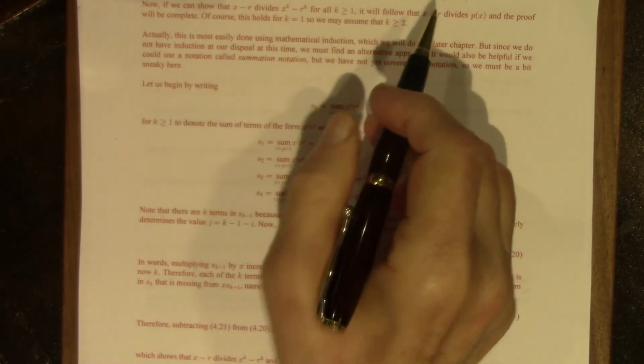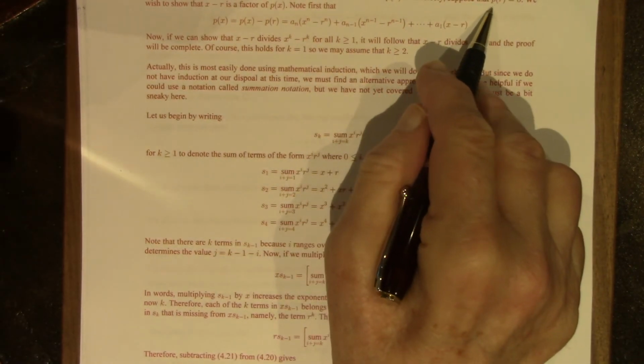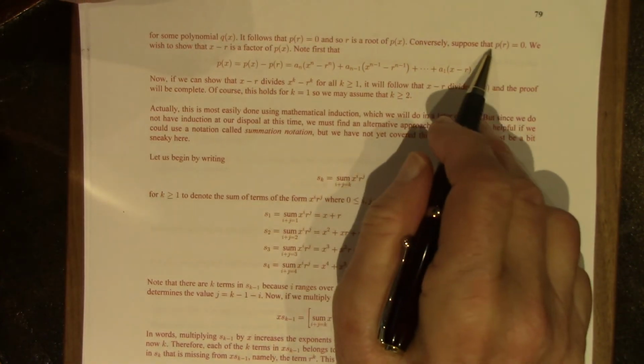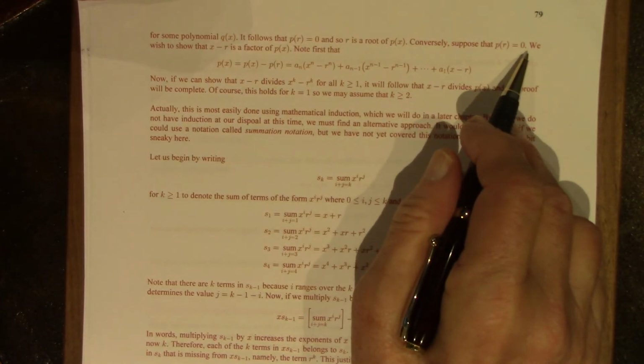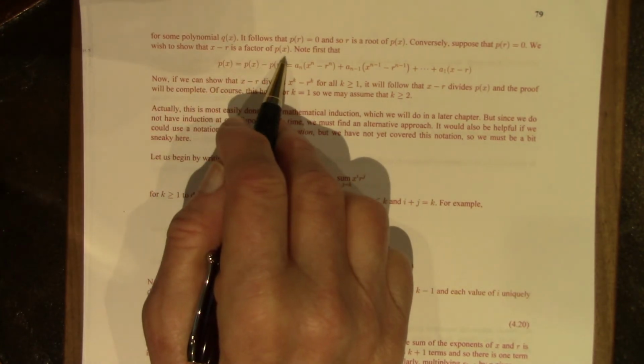That was the easy direction. It's often the case, not always, but often, that a biconditional, which is composed of a statement and its converse, has one direction, either the statement or the converse, that is quite easy. The other direction will be much harder. It seems to be a common theme. As to the converse, we suppose that r is a root of p of x. So p of r is 0. And we wish to show that x minus r is a factor of p of x.